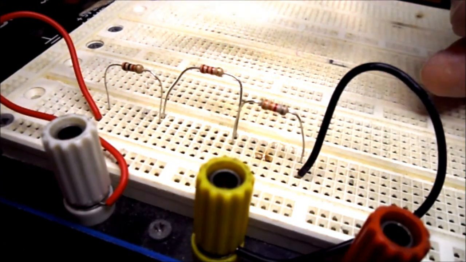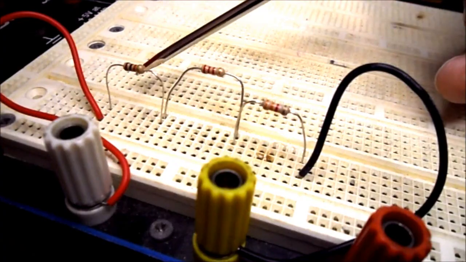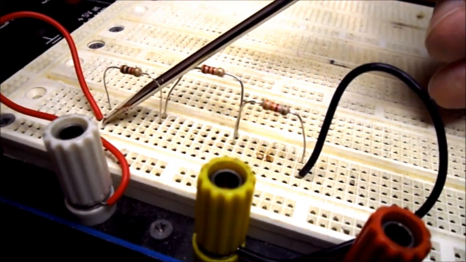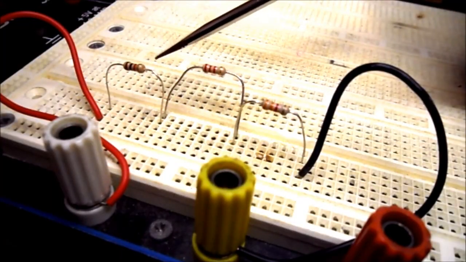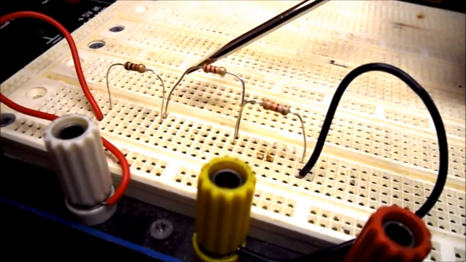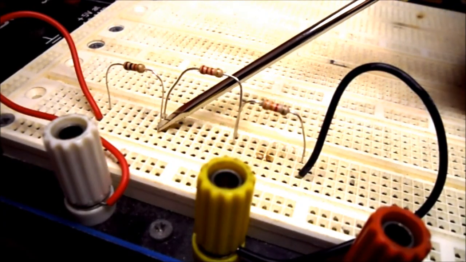bit of wire exposed there so I can see that I am making a good electrical connection. Now my red wire is going to come up and connect to my first resistor, which is a 1K ohm resistor, and you can see I've got it in the same horizontal row. Now my 1K ohm resistor has to connect to my 2.2K ohm resistor, and you can see they're in the same horizontal row.